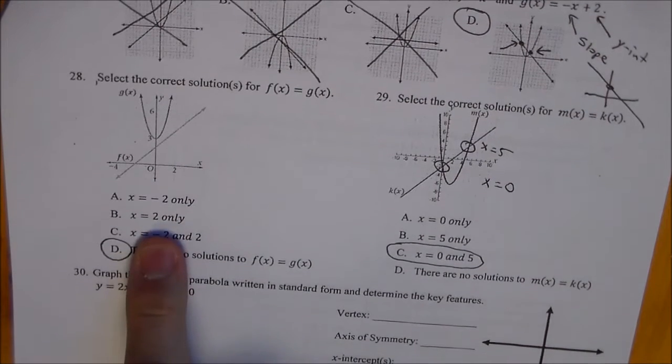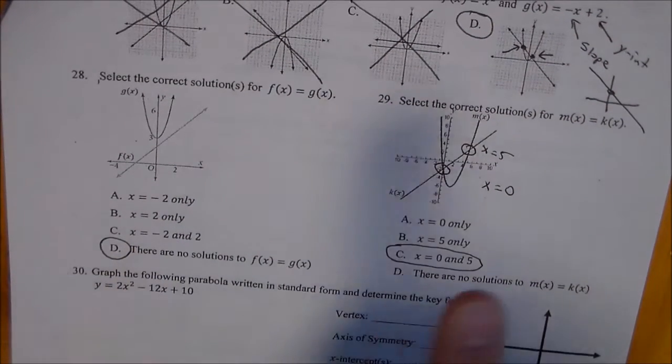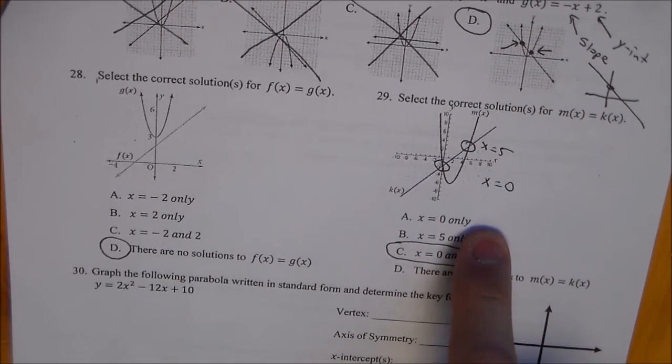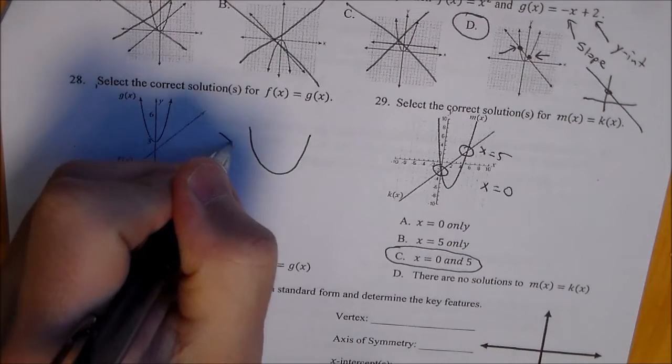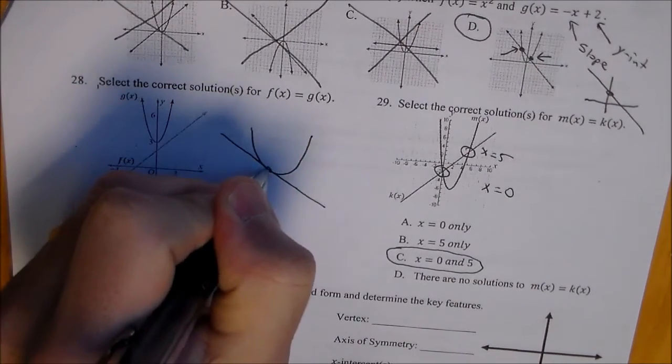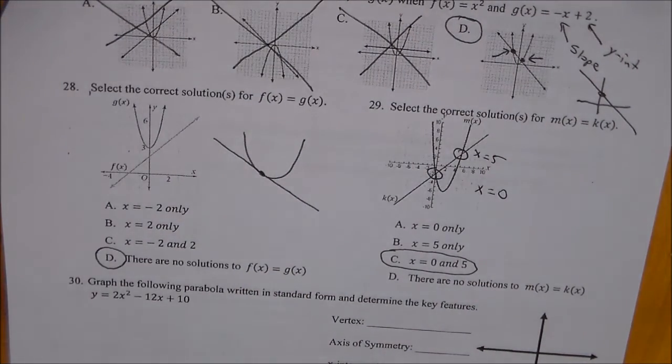So when it's no solution, it looks like this. They don't intersect. When it's two solutions, they intersect at 2 points. You may also see one that has one solution, and that would look like that when it comes in and hits the parabola at 1 point, and that would also be an option. But the thing to be aware of there is you're looking for the x values. That would be the solutions.